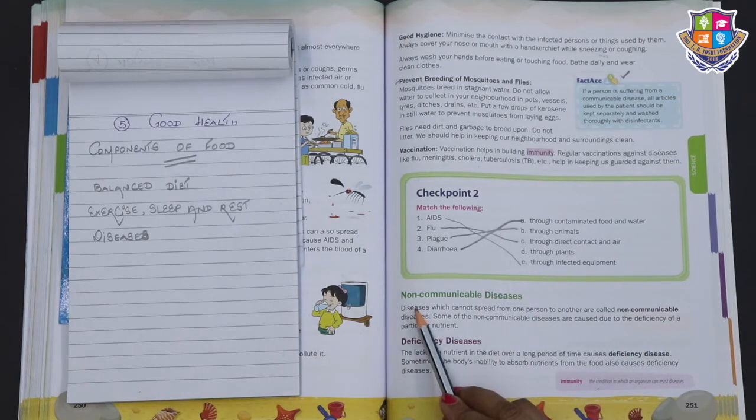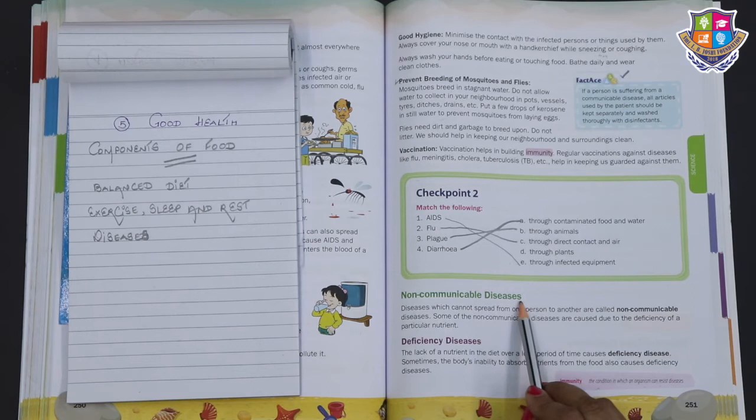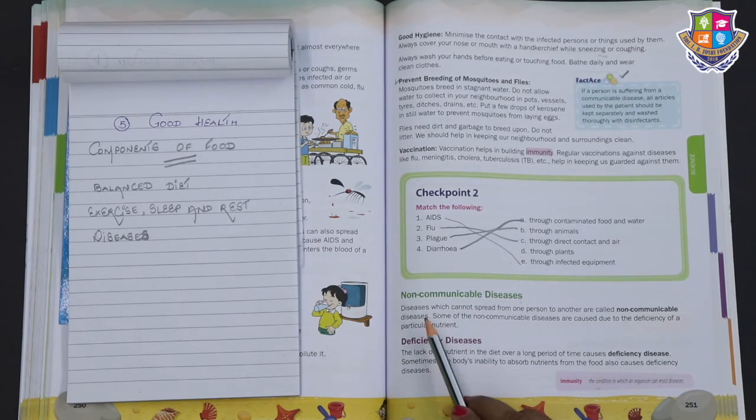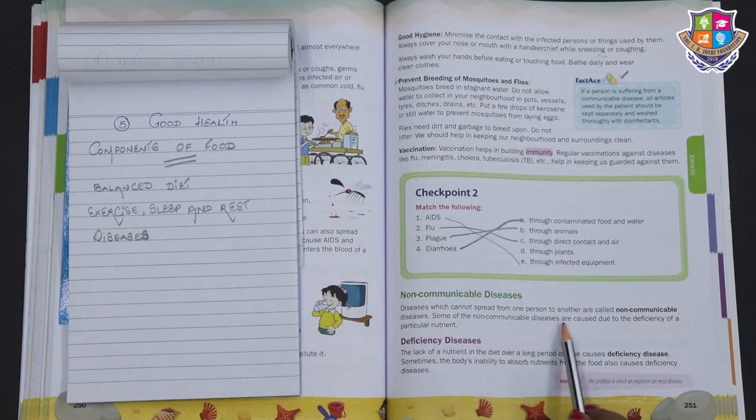We have the non-communicable diseases. Diseases which cannot spread from one person to another are called non-communicable diseases. Some of the non-communicable diseases are caused due to the deficiency of a particular nutrient. Now let's see the deficiency diseases.